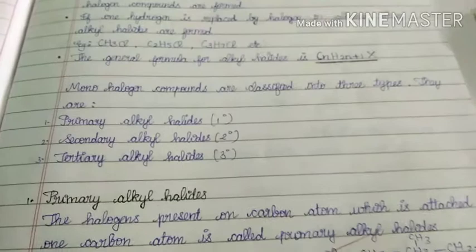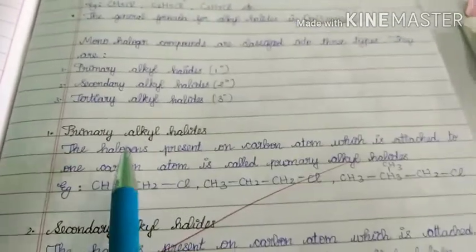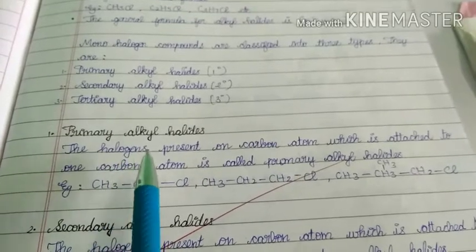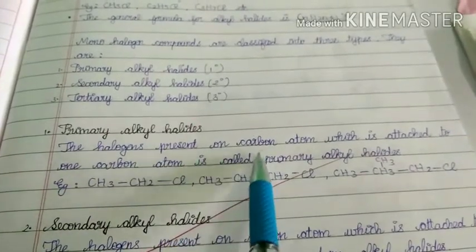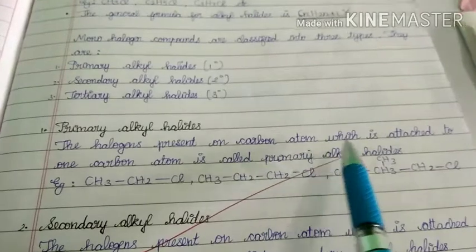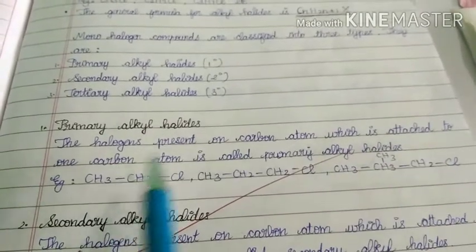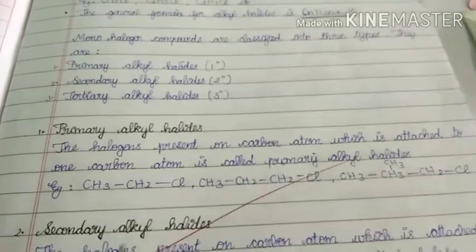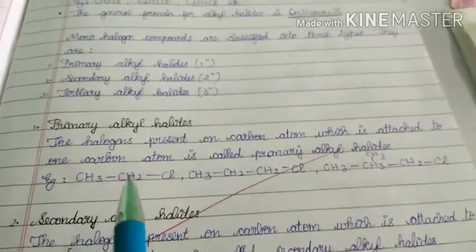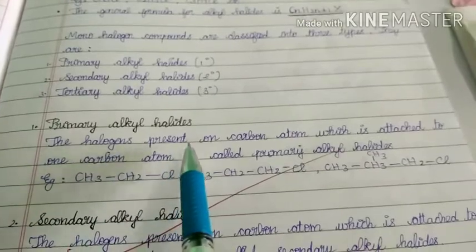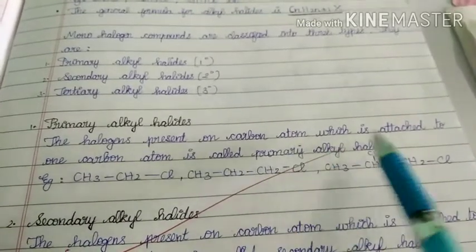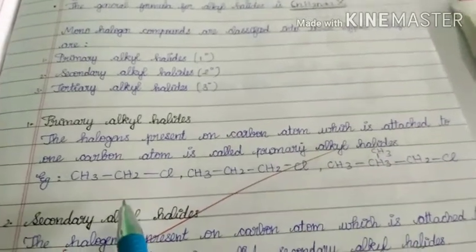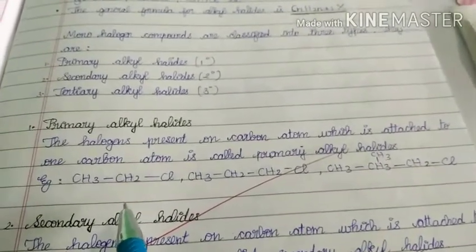See, primary alkyl halides: the definition is that the halogen present on a carbon atom which is attached to one carbon atom is called a primary alkyl halide. This is a very, very important definition. If you see the example, you will get a clear idea.